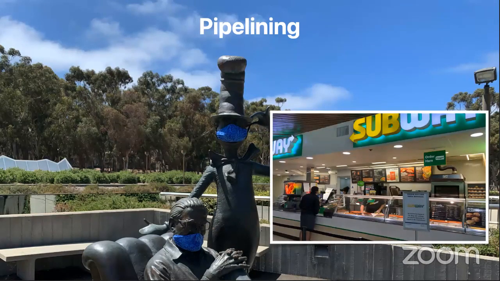And what I really want to say is, if you are new to UC San Diego, you probably never visited this, right? But if you have been at UC San Diego for years, you know, like Subway, right? Subway is a good example of pipelining, in a way, because it has the fashion of pipelining, and we will talk about this later.